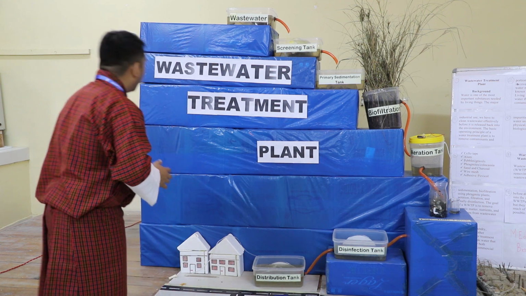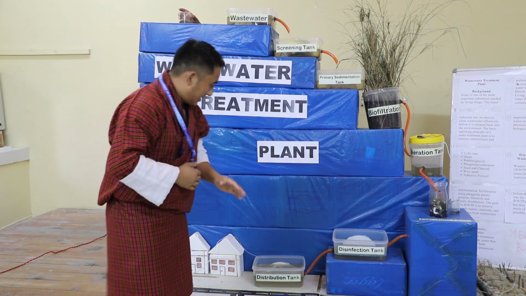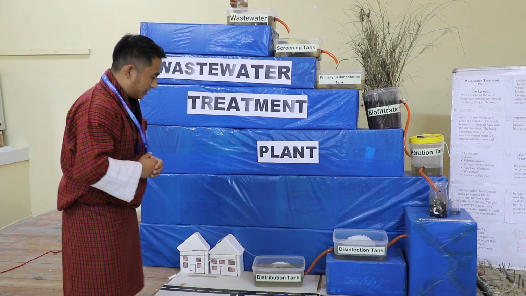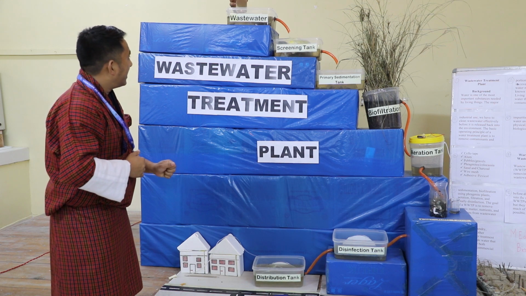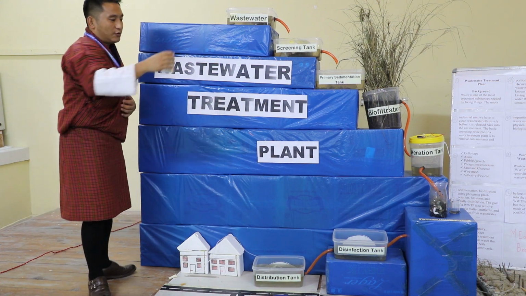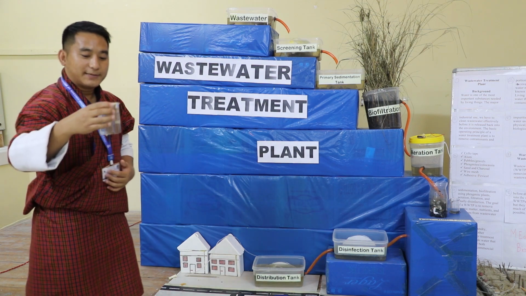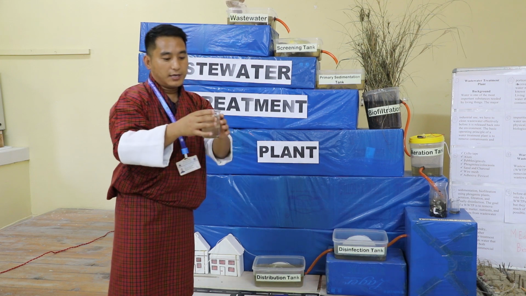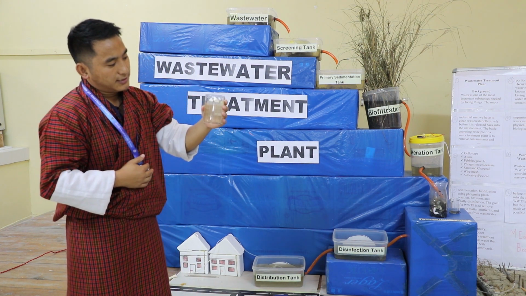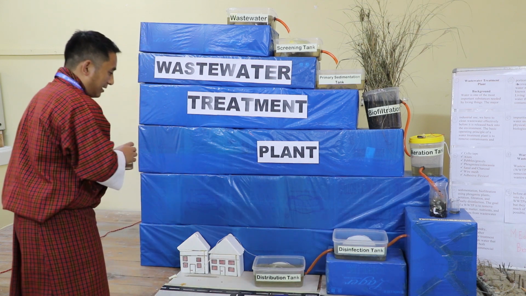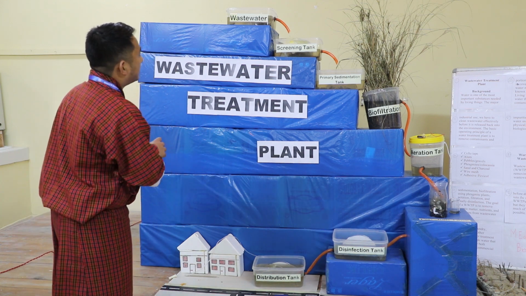So this is all. So let me show you. Right now, this yellowish color is because of the sellotape. And let me show you the comparison. So this is wastewater, which I have brought from here at the wastewater chamber. We can see that it contains a lot of particles, and it is even dark in color. And then I will show you from the distribution tank.